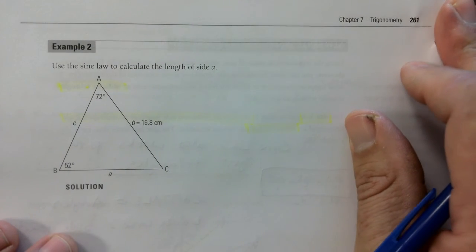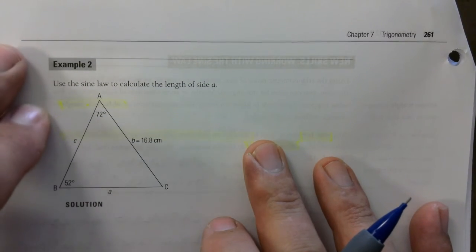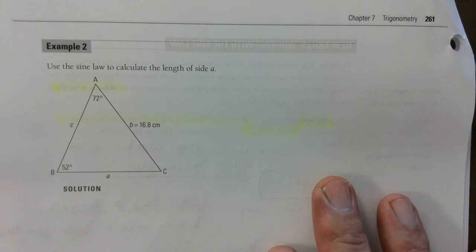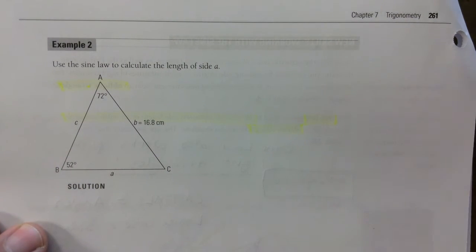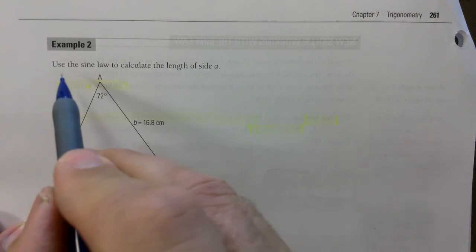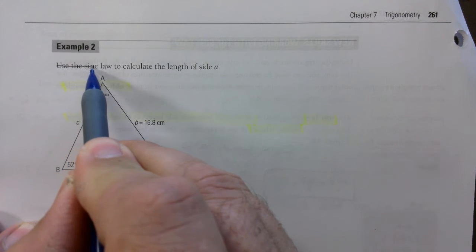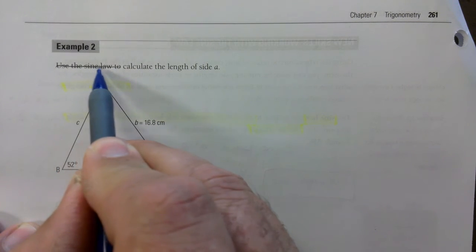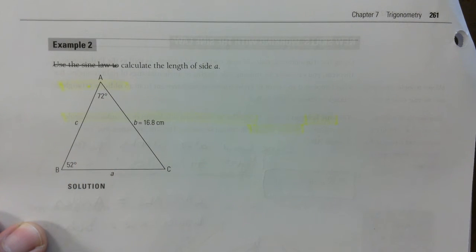So today we're only going to learn how to solve for a missing side. Okay. Have your calculators ready? Okay. Listen carefully here. Okay. I'm going to already get you ready for the fact that at some point we're going to do cosine law. Okay. So I want you to scratch this. I want you to use the sine law to calculate the length of side A.